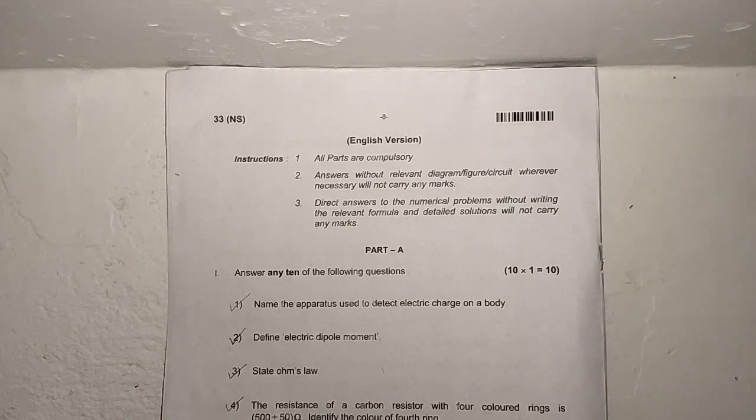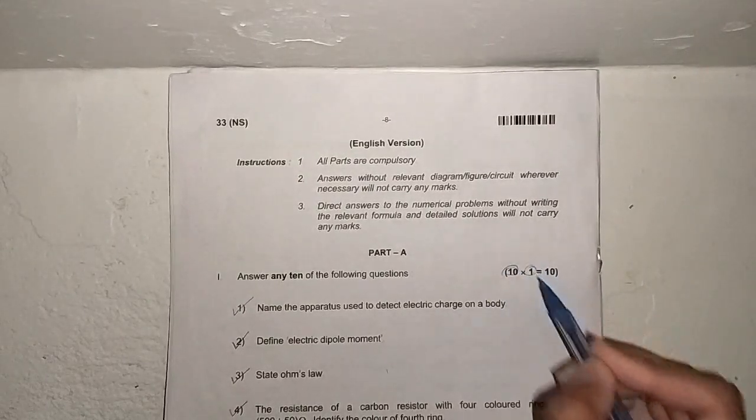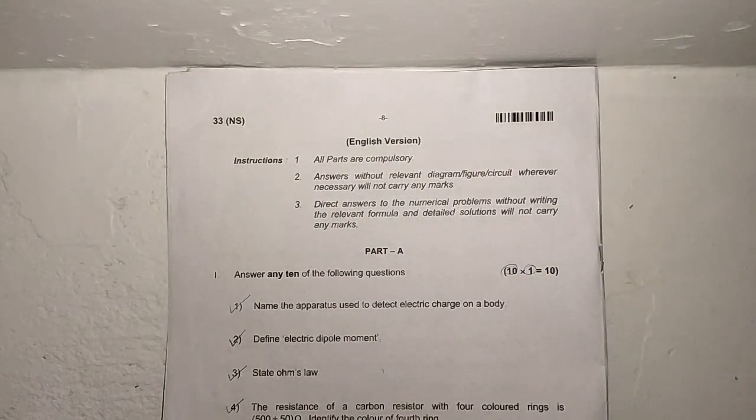So in part A, you should take 10 marks, right? Each question carries 1 mark, so for 10 questions you will get 10 marks.